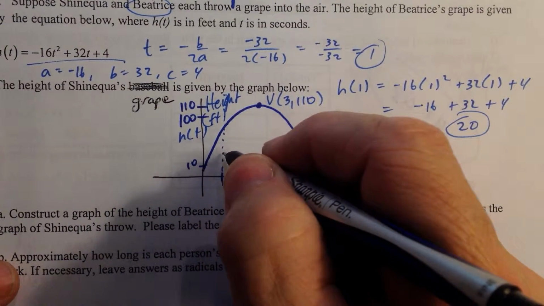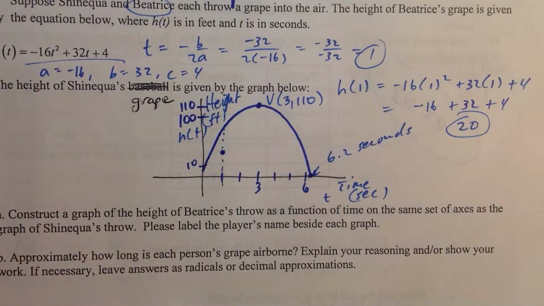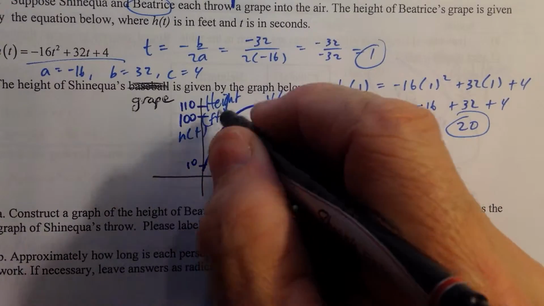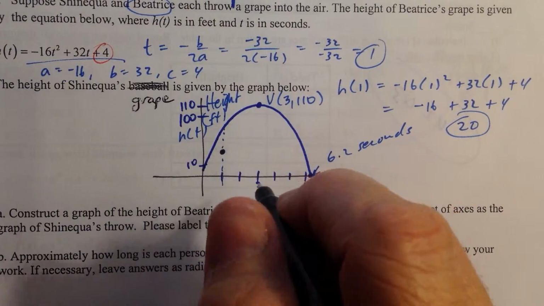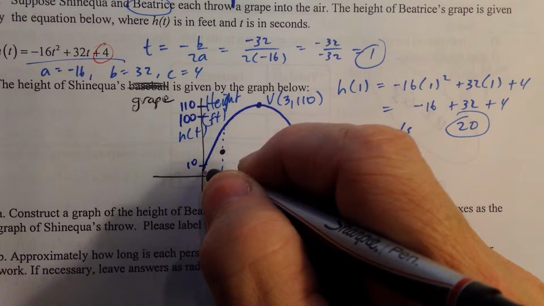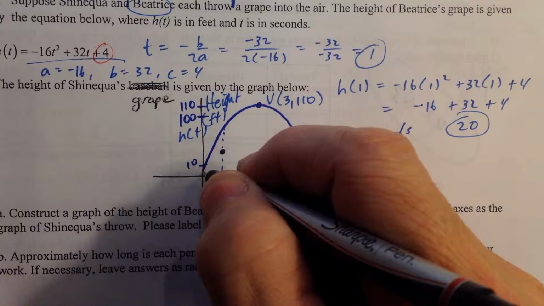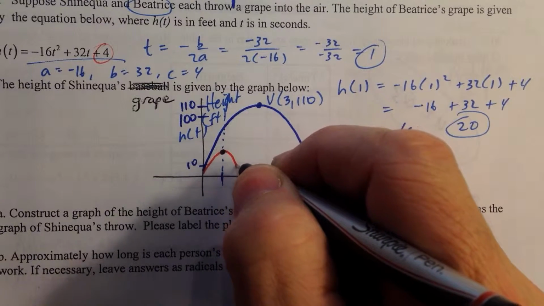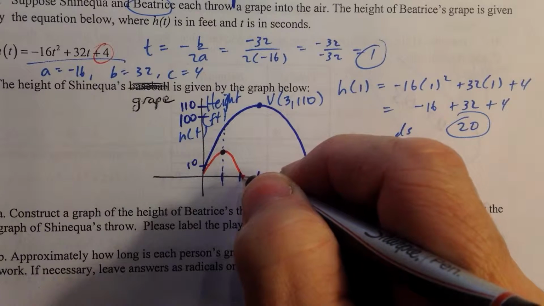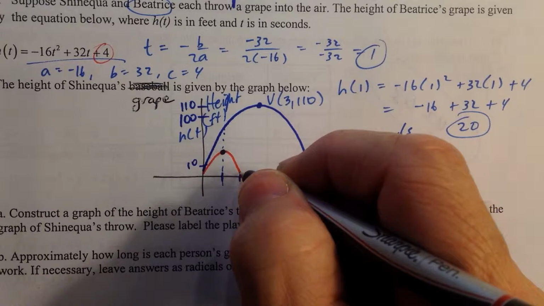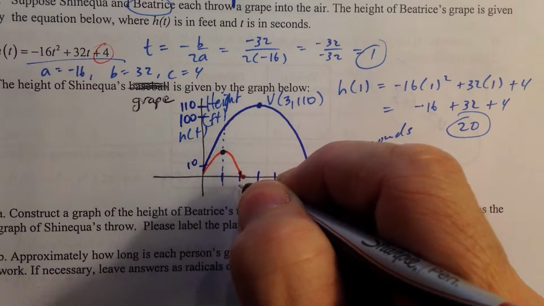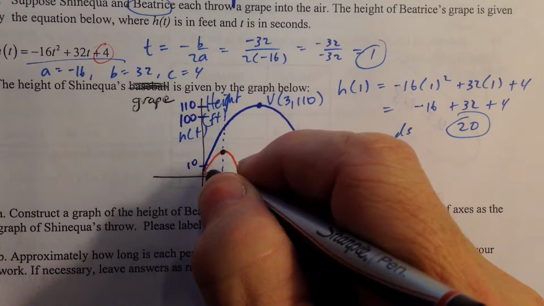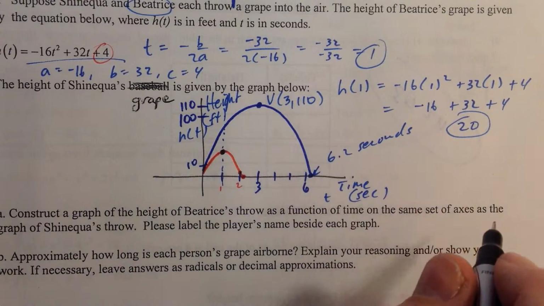So since 10 is here, then 20 must be somewhere right here. Let me do it in a different color. So that's my ice machine, in case you're wondering. And at time 0, Beatrice's grape was 4 feet high. So her grape went up like this, and then came down perhaps somewhere just to the right of 2. It's 4 feet high at time t equals 2, and then time 2 point whatever. So her grape didn't go very high in the air at all.